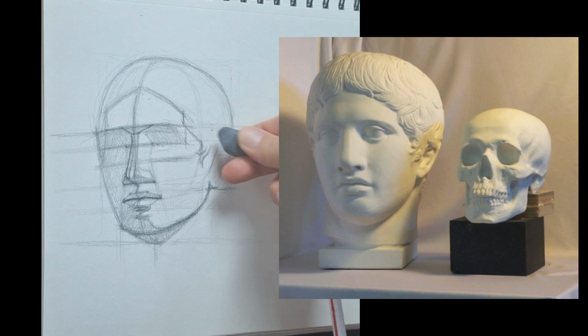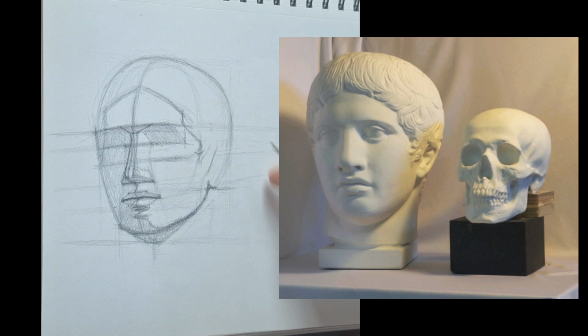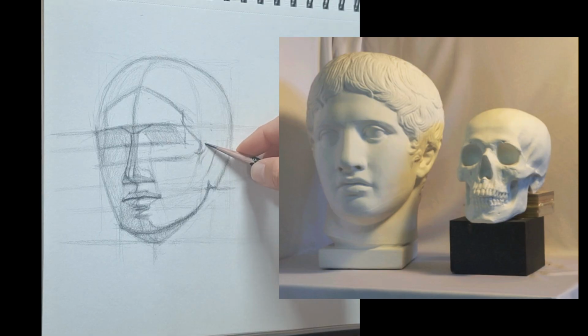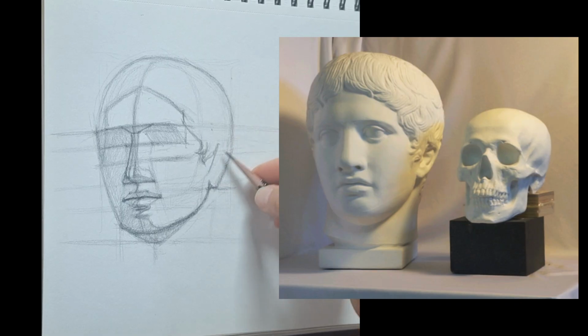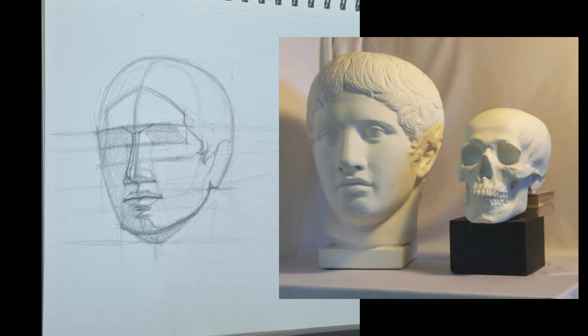No, actually it's closer to the ear because the ear is right here. So one bigger curl overlaps the ear here somewhere.